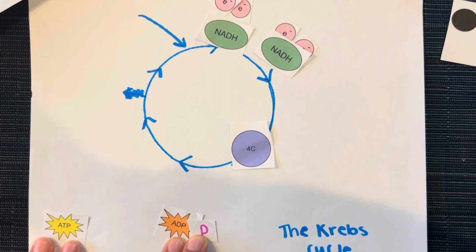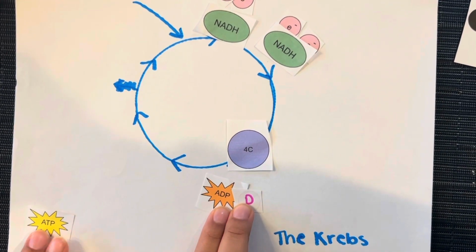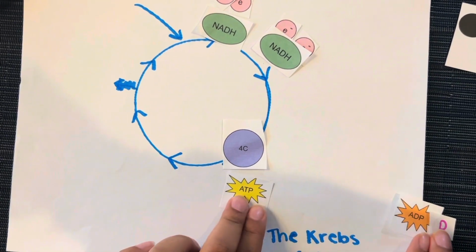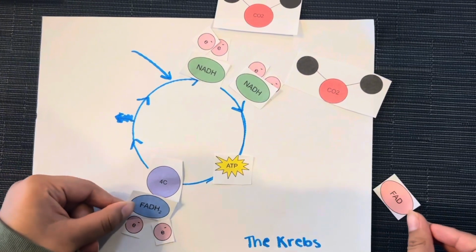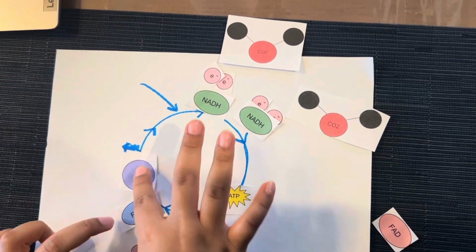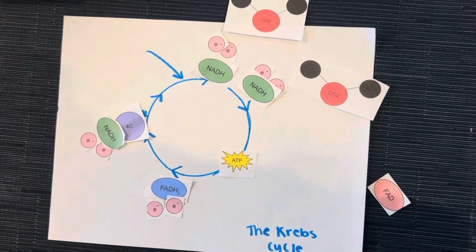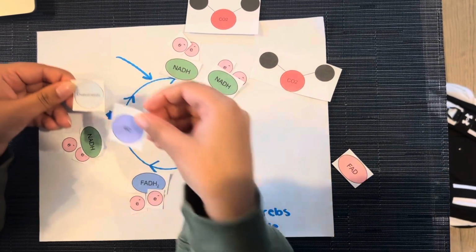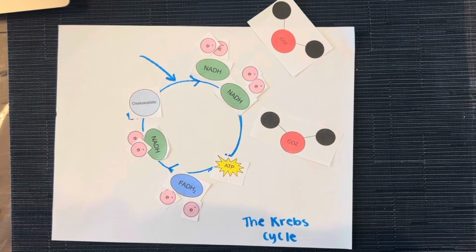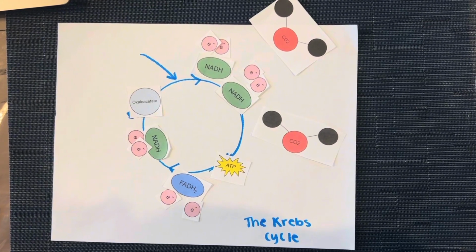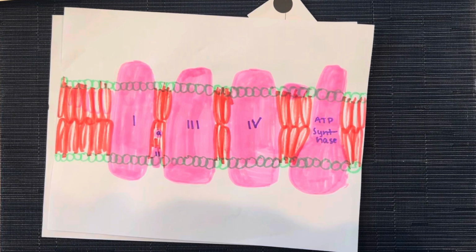Then comes substrate-level phosphorylation. The 4-carbon molecule undergoes another reaction, and its energy is used to form ATP from ADP and phosphate. The 4-carbon molecule gets oxidized 2 more times, forming FADH2 and NADH. This transforms the 4-carbon molecule back into oxaloacetate. The NADH and FADH2 produced in the citric acid or Krebs cycle are taken to the electron transport chain where oxidative phosphorylation occurs.